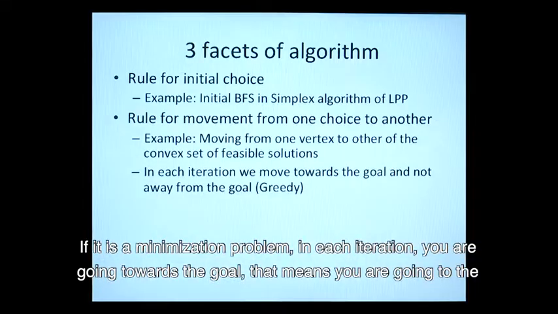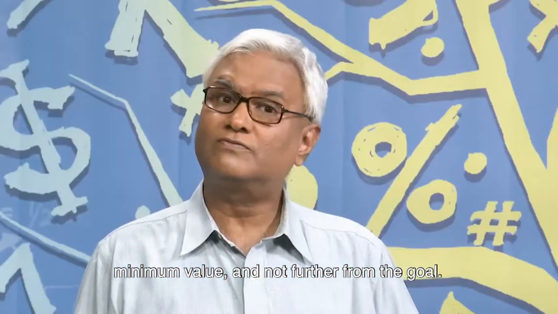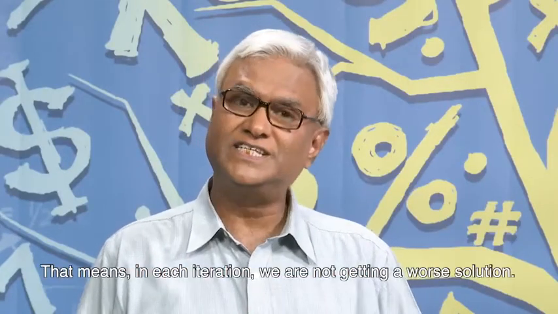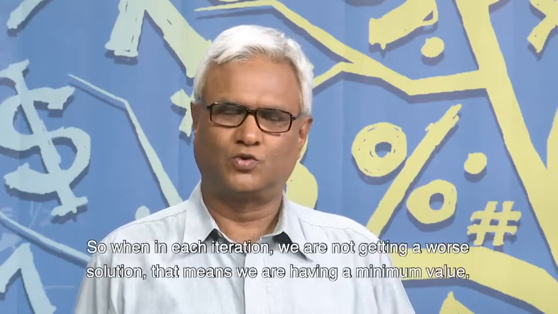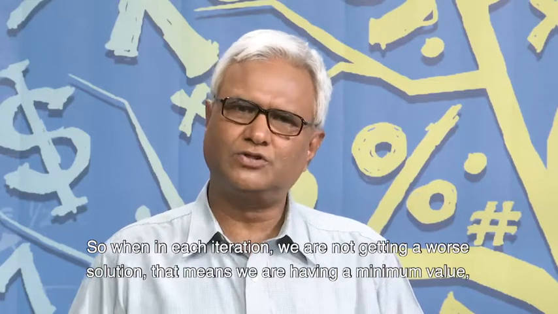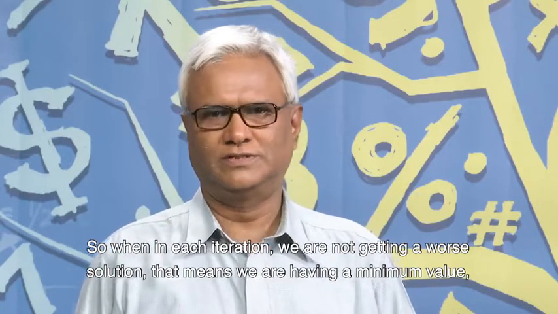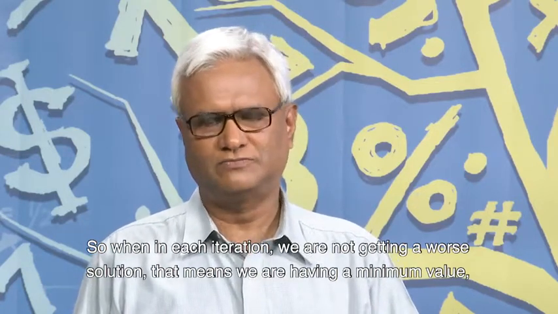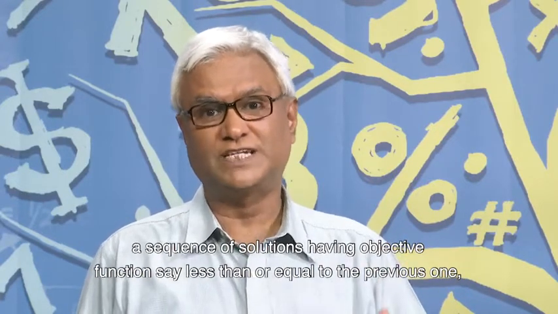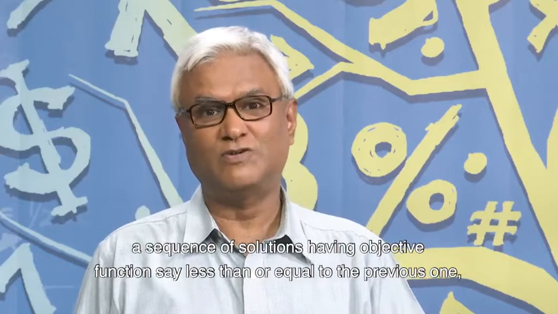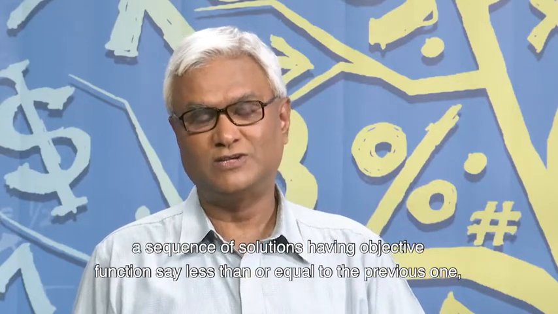And if it is a minimization problem, in each iteration you are going towards the goal. That means you are going to the minimum value and not further from the goal. That means in each iteration we are not getting a worse solution. So, we have a sequence of solutions having objective function less than or equal to the previous one, less than or equal to the previous one.